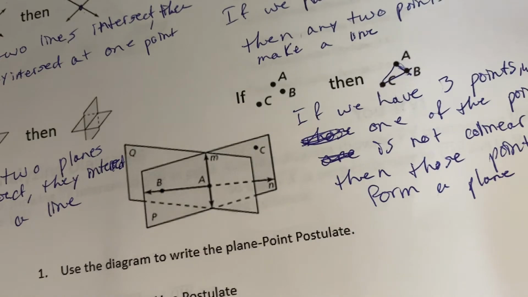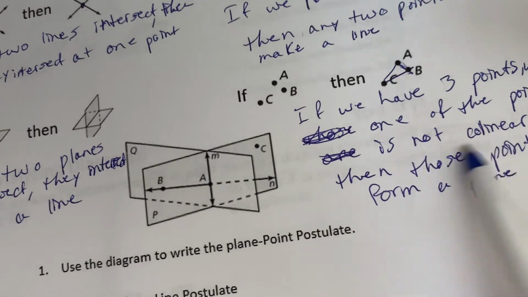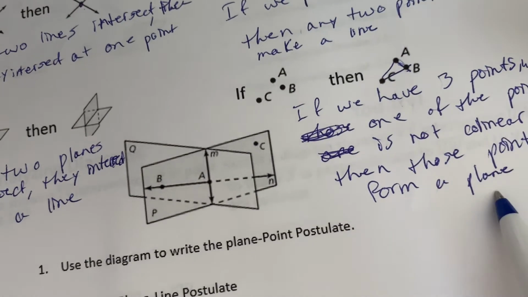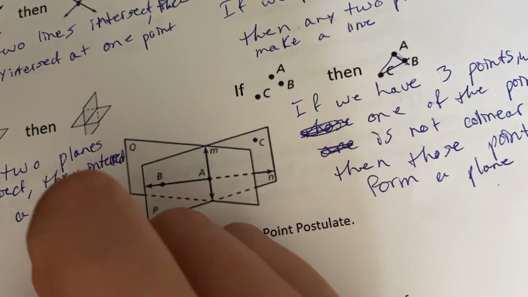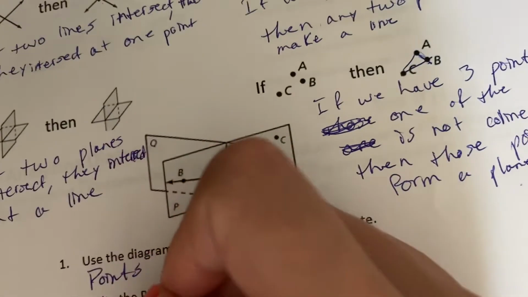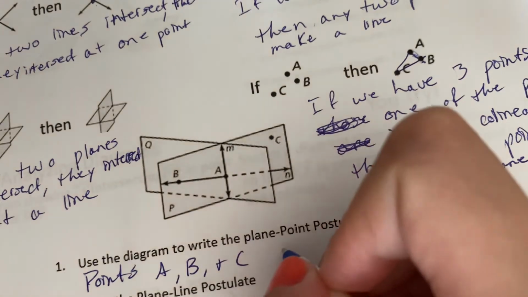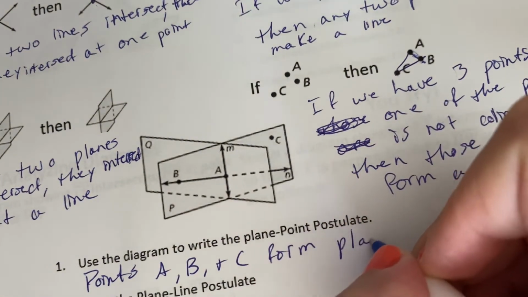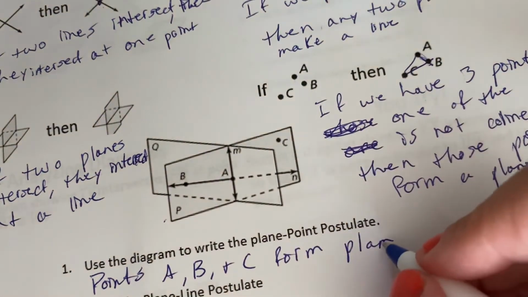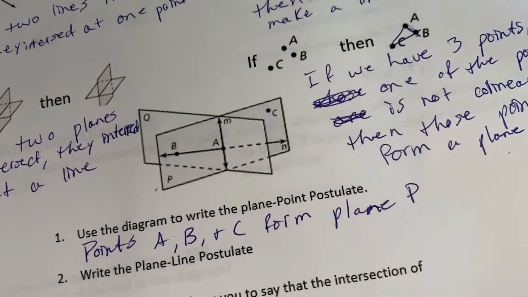So the plane point postulate basically says this one, right, where we have 3 points, where one of the points is not collinear, then those points form a plane. So I could just say, okay, points A, B, and C form plane P. Okay, there's another name for plane P.